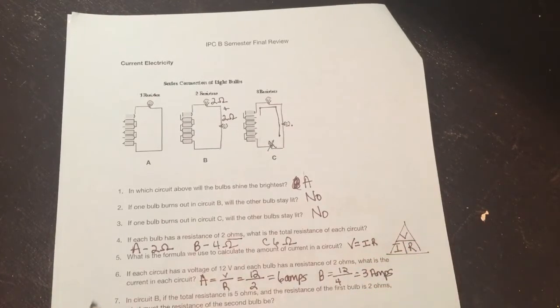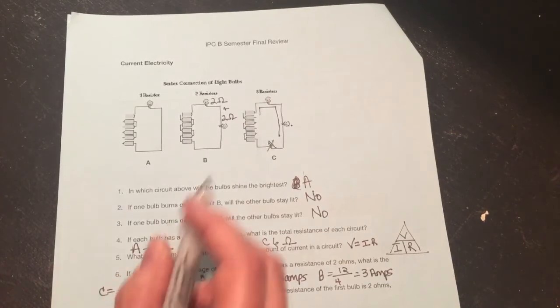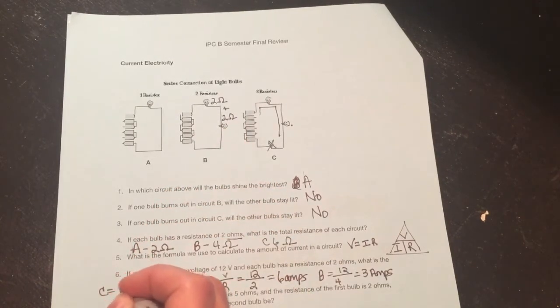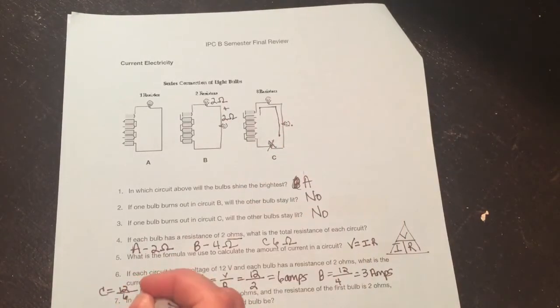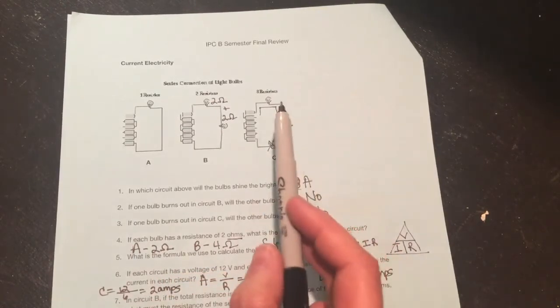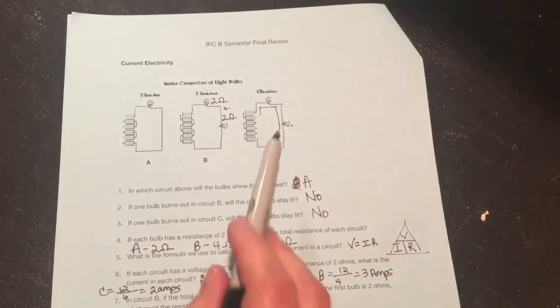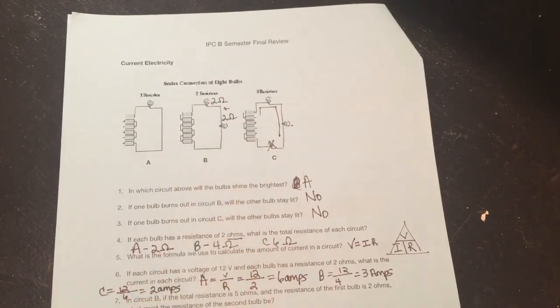And then for C, 12 volts divided by 6 ohms is going to give us 2 amps of current. See how the current goes down for each time we add another bulb.